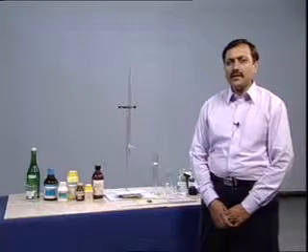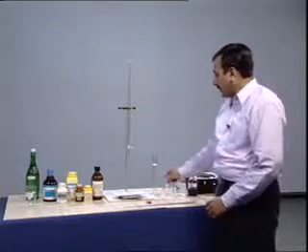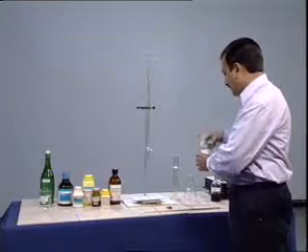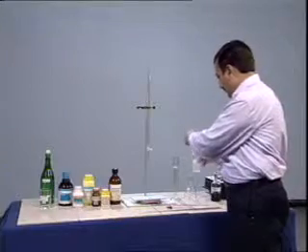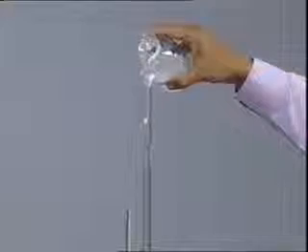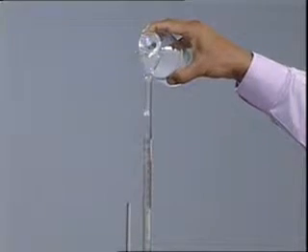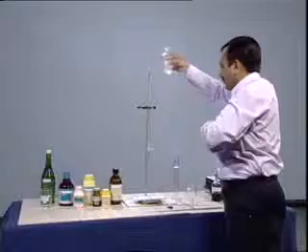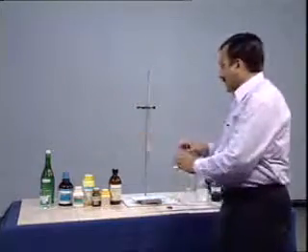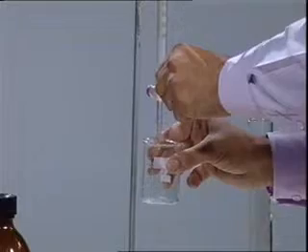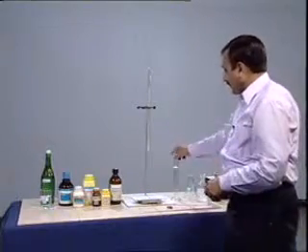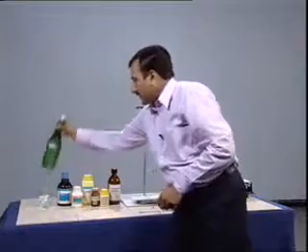First, we determine the total hardness. Fill the burette with the standard EDTA solution. As a matter of good practice, give some rinsing. Now measure 100 ml of sample.